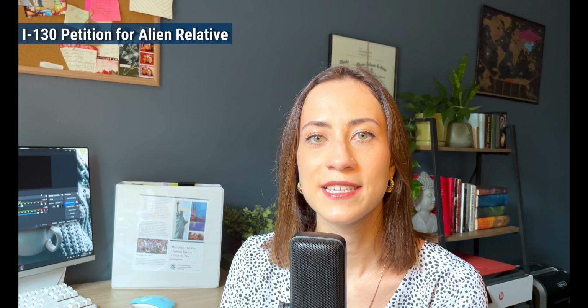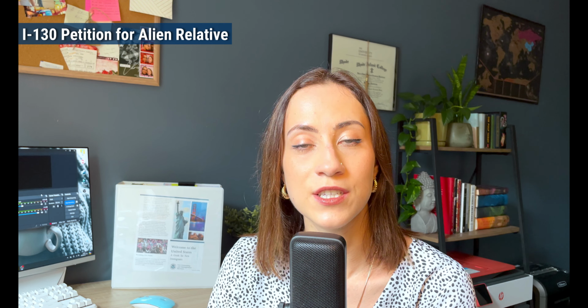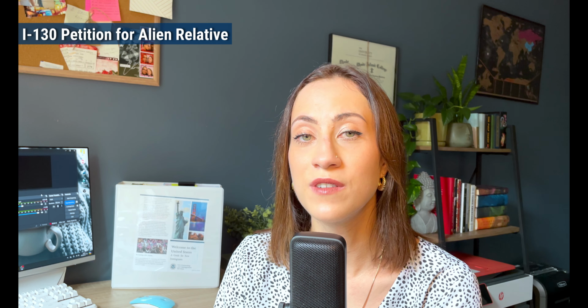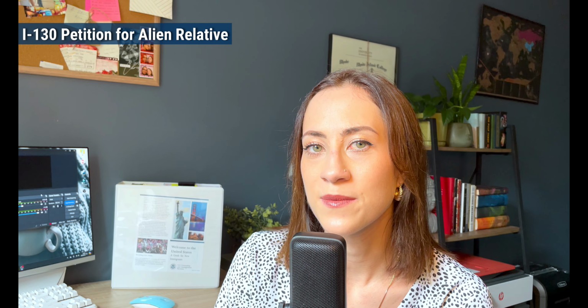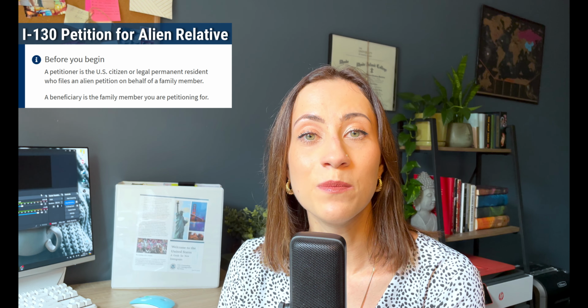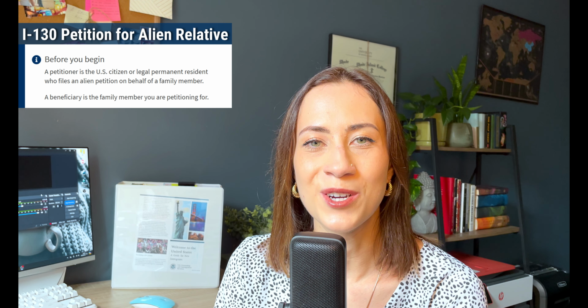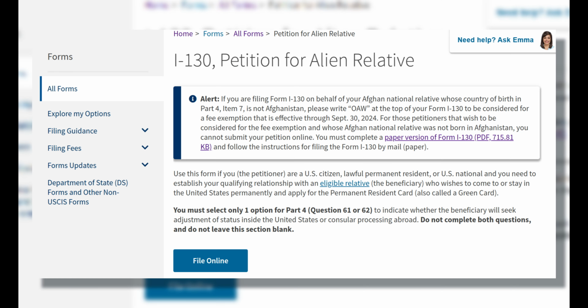The first required form in the entire process is the form I-130, the petition for alien relative. This form is filed by a U.S. citizen or a permanent resident who wishes to have an eligible relative immigrate to the United States. The person filling out this form is called the petitioner, and the person immigrating is called the beneficiary, and we will use these terms as we go through this video. The form I-130 establishes the petitioner's relationship to their beneficiary.